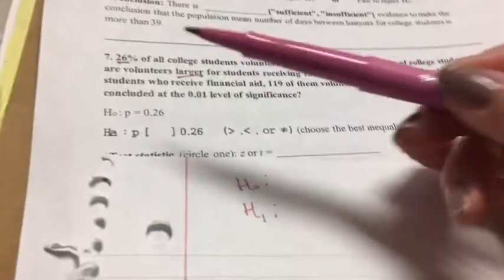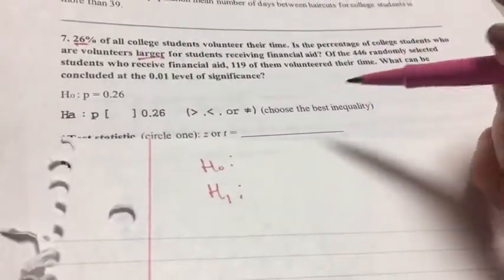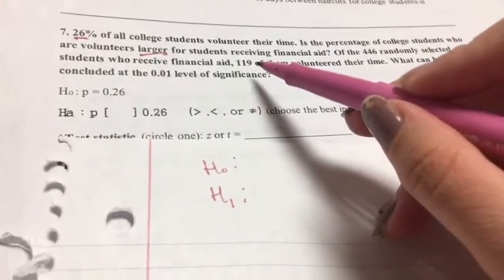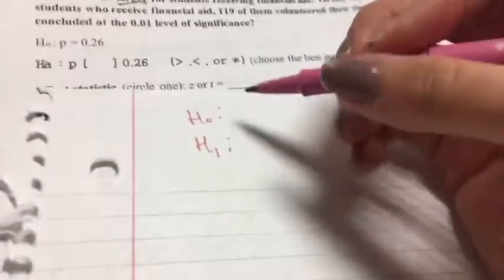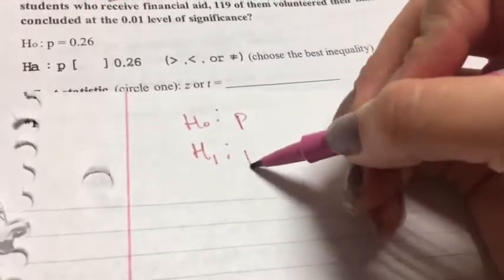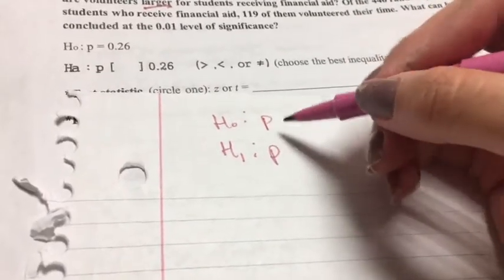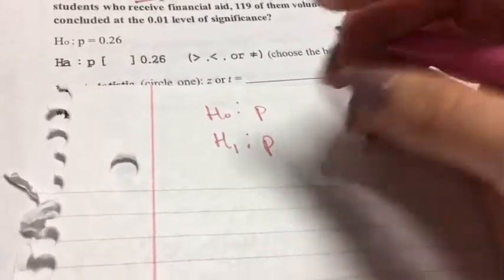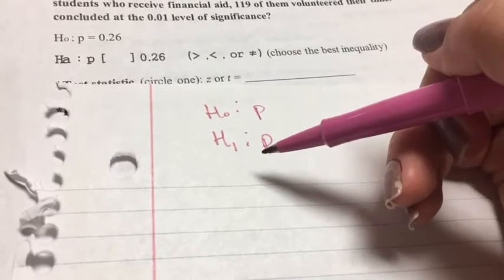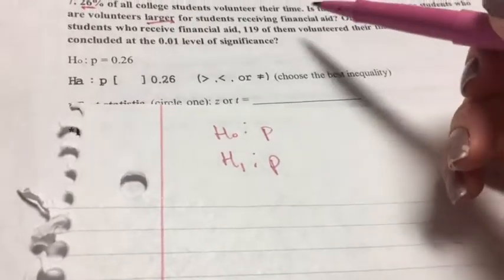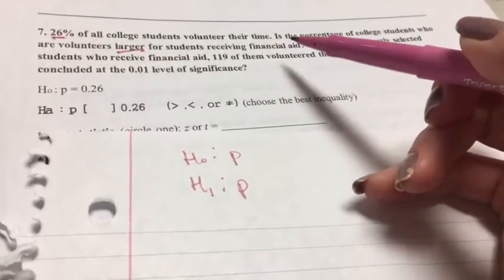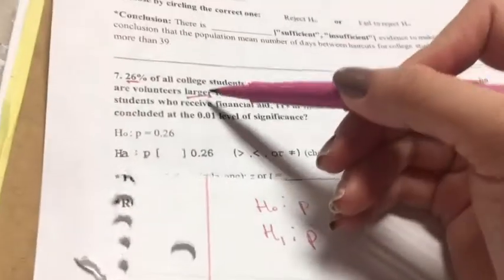And since there's a percentage right there, and then they say 119 out of 466, you know that you're dealing with a proportion. And now I'm going to find H1, which is my researcher's claim, and that's what they're wanting to test. And it wants to know if the percentage is larger.